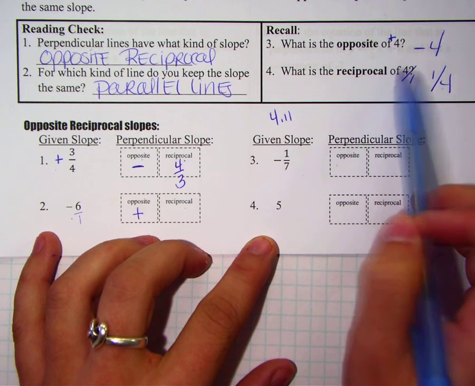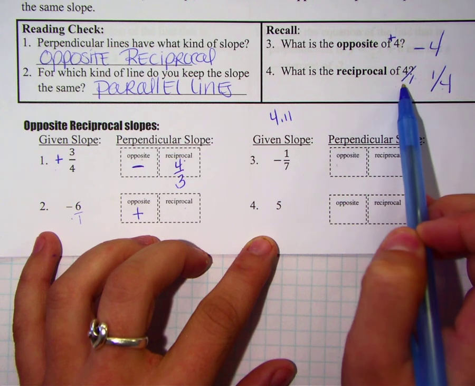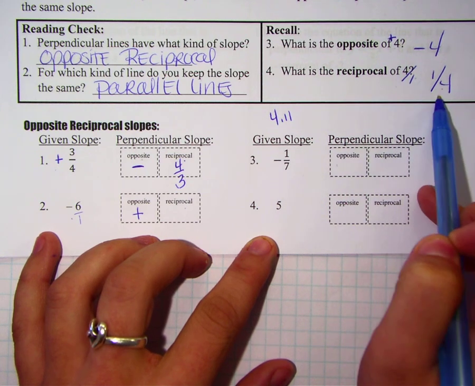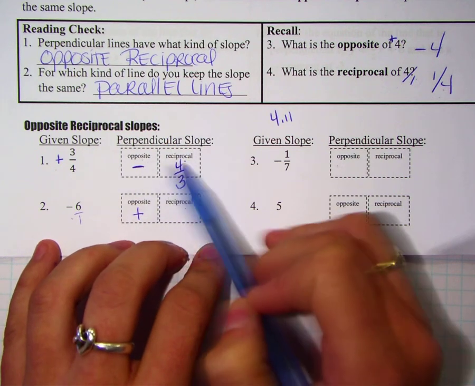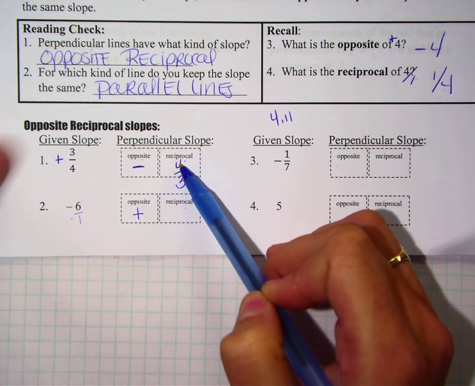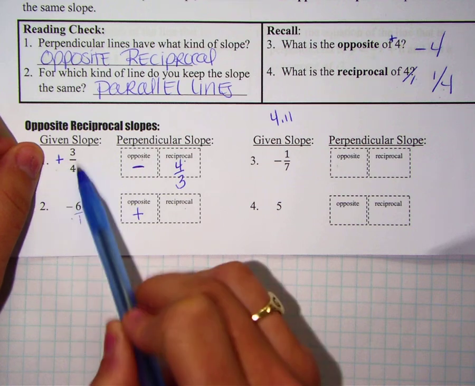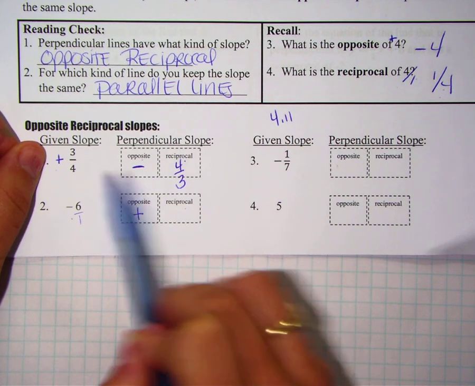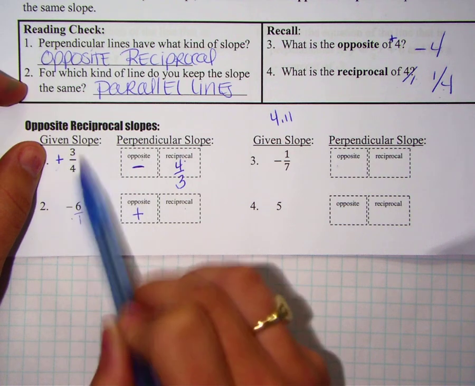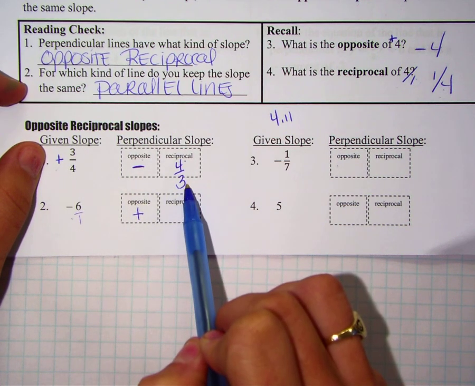Reciprocal means that you flip it. So this is 4 over 1, so we would flip it to 1 over 4. To find perpendicular slopes, we have to do both of those things at the same time. So if the given slope is positive 3/4, the opposite would be a negative. Reciprocal, flip this, 4 over 3.